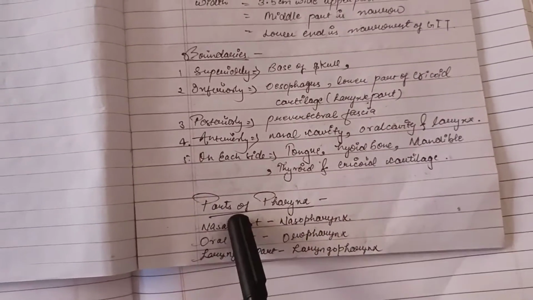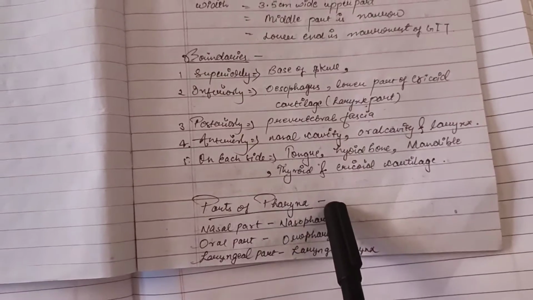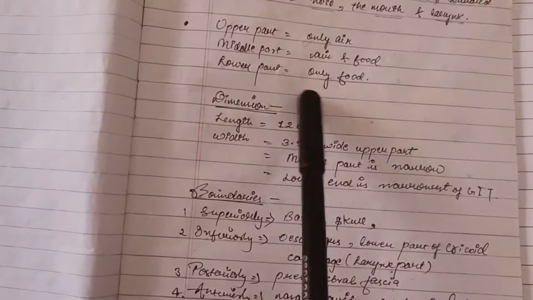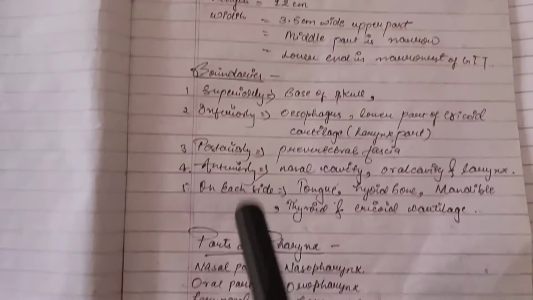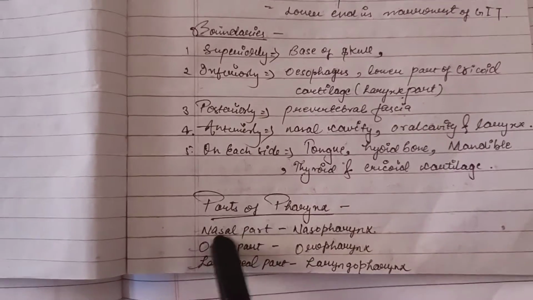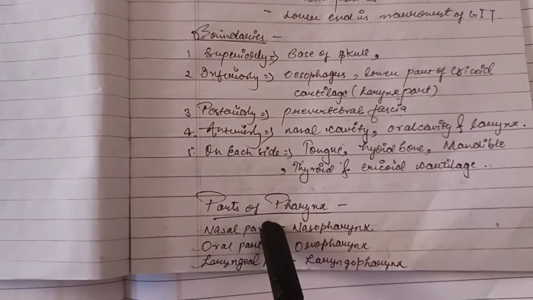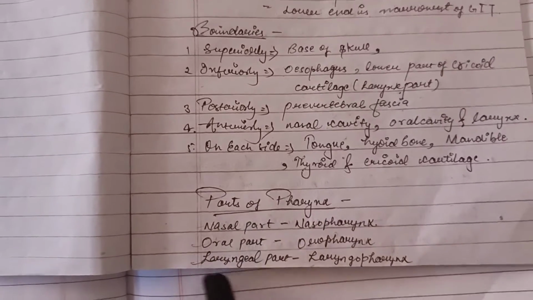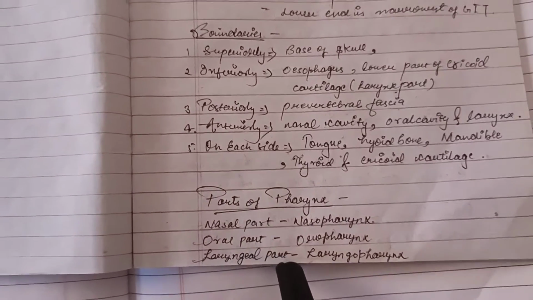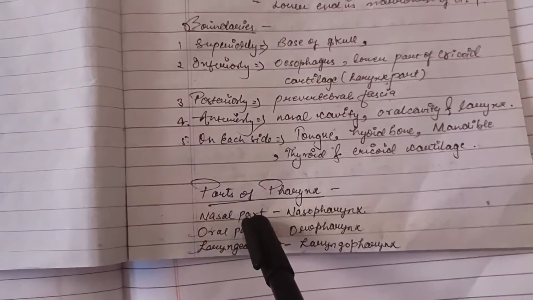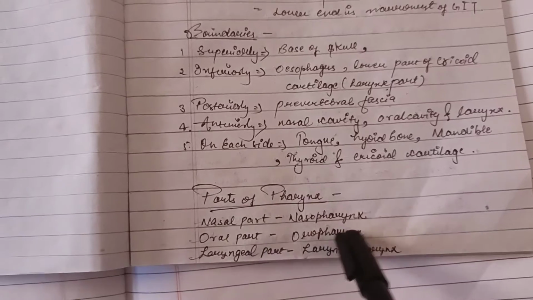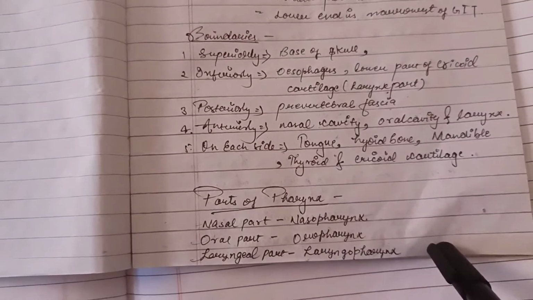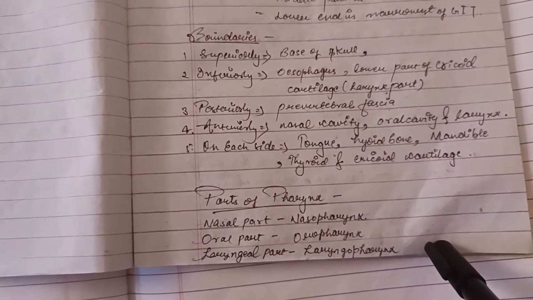If you talk about the parts of the pharynx, whatever we studied here, the upper part, middle part, and lower part, these all belong here. The nasal part is the upper part, the oral part is the middle part, and the laryngeal part is the lowest part. The nasal part is called the nasopharynx, the oral part is called the oropharynx, and the laryngeal part is called the laryngopharynx.